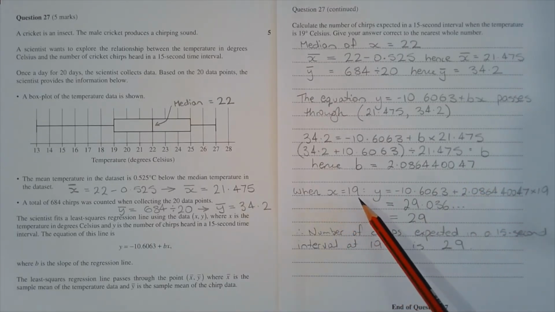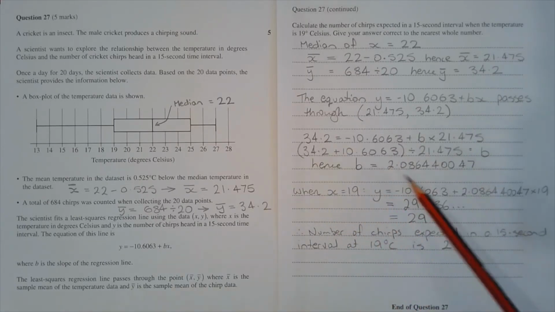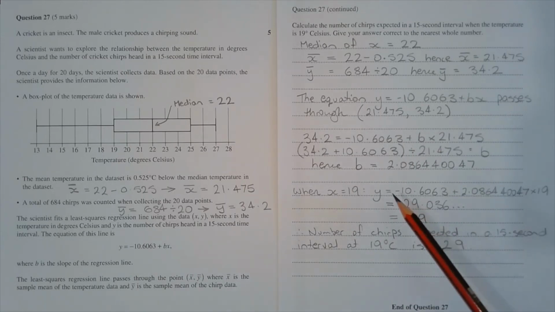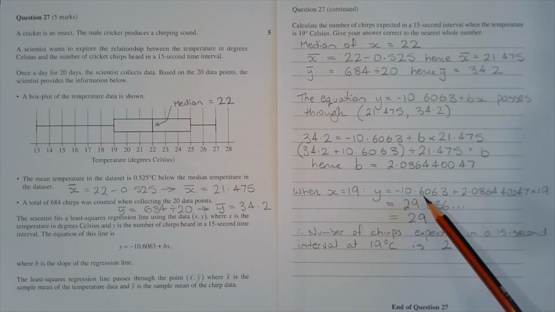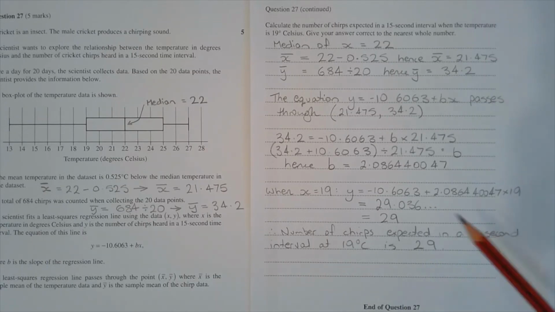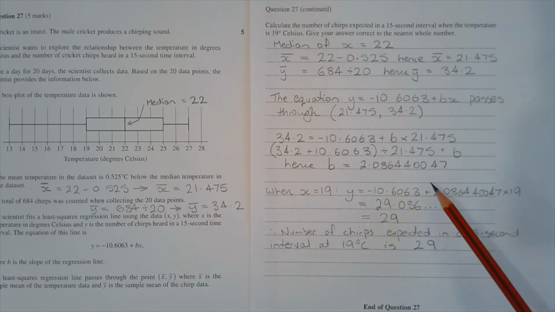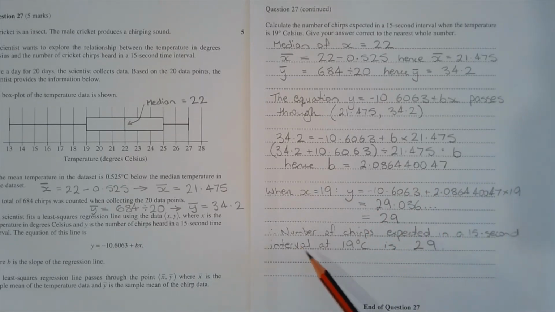Now when x equals 19, substituting x = 19 into the formula, now that we know the value of b, y is equal to -10.6063 + 2.0864400047 multiplied by 19. And that equals 29.036 and so on. And rounding that to the nearest whole number, that equals 29. So the number of chirps expected in a 15-second interval at 19 degrees Celsius is 29.